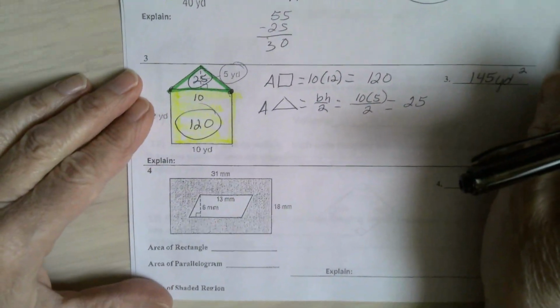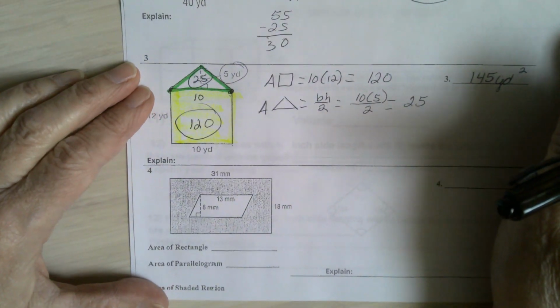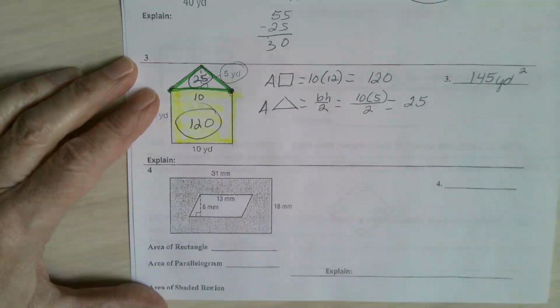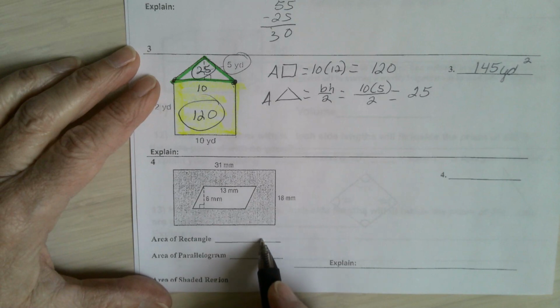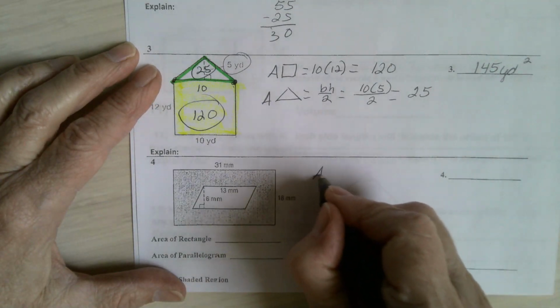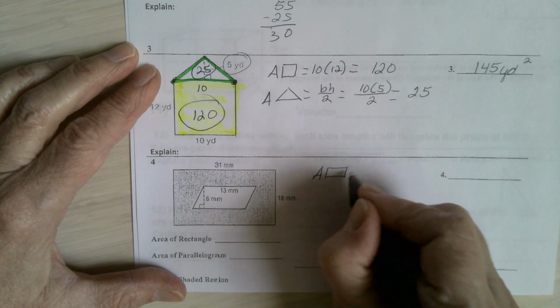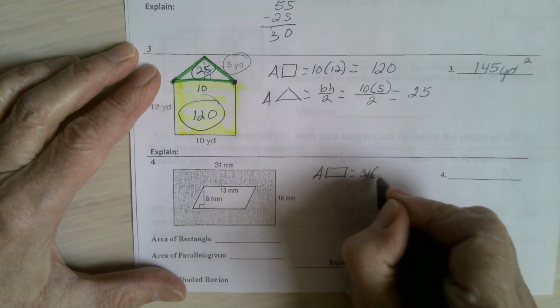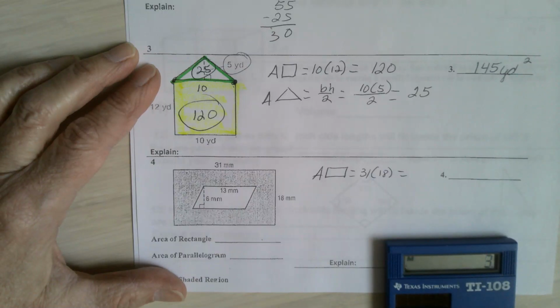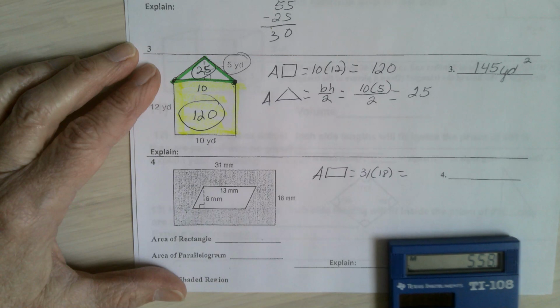Number 4 has a cut out. When there's a cut out, you subtract. That's right. So here it wants the area of the rectangle and the area of the parallelogram. The area of the rectangle is going to be 31 times 18. Aren't you glad you get to use your calculator? Makes it faster, doesn't it? 558.